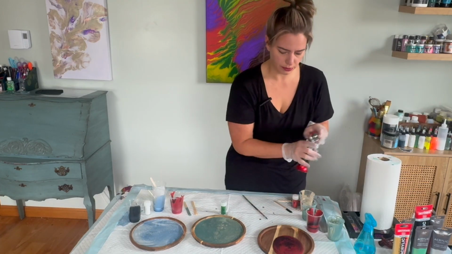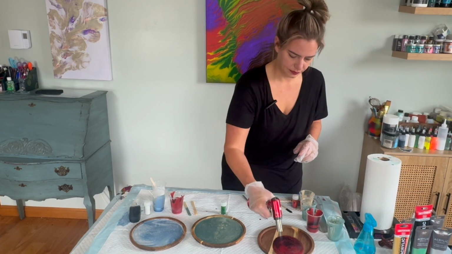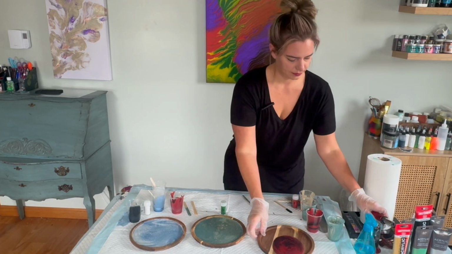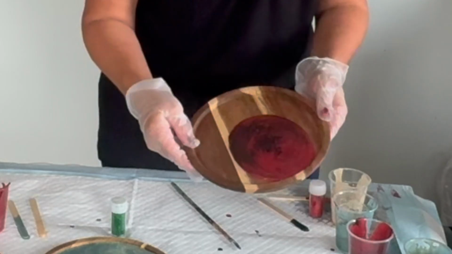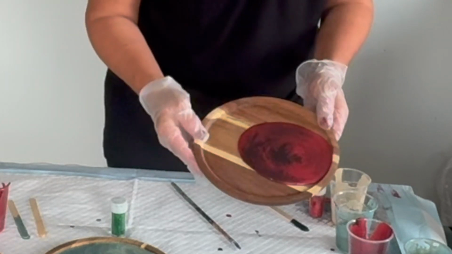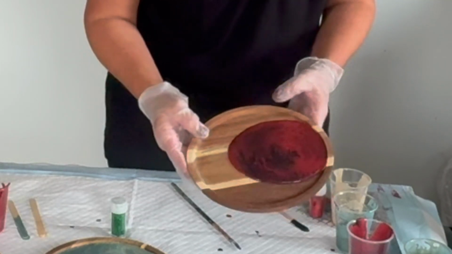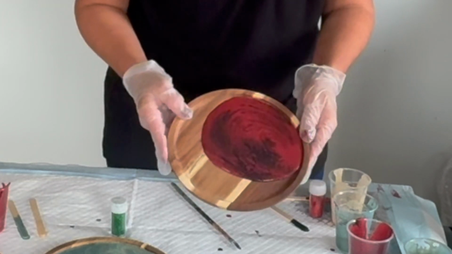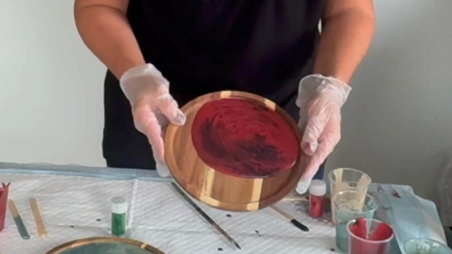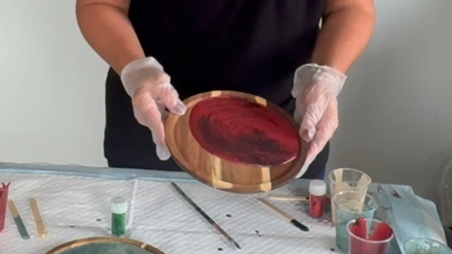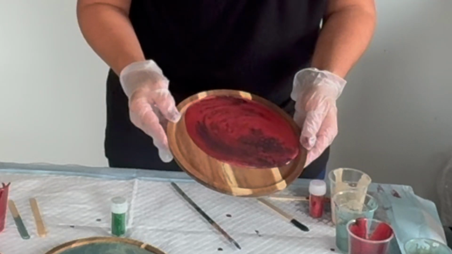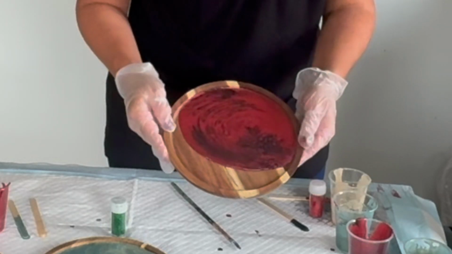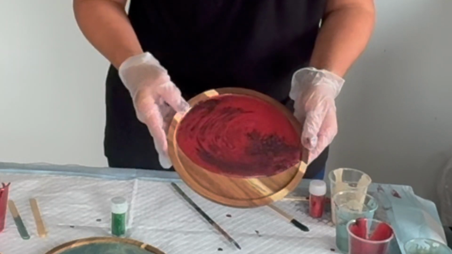Actually, let me pop some air bubbles. All right. Yeah, that's looking really pretty. And it's going to dry even darker, so that's exciting. Okay, just walk it around here.